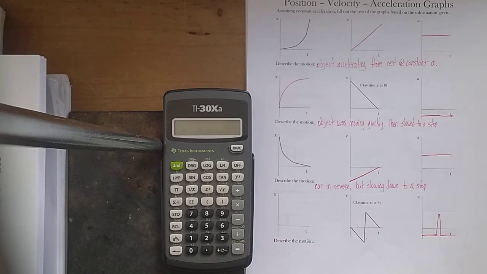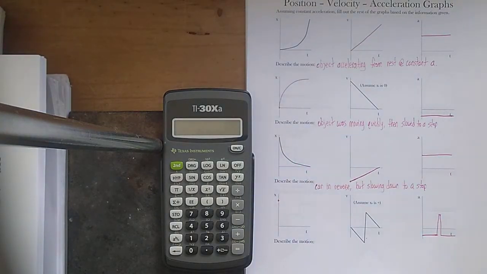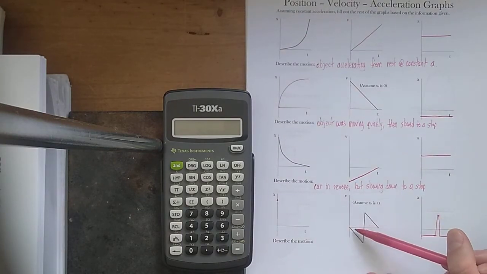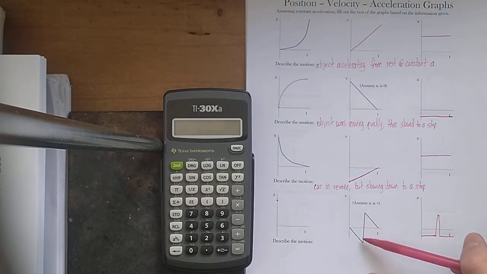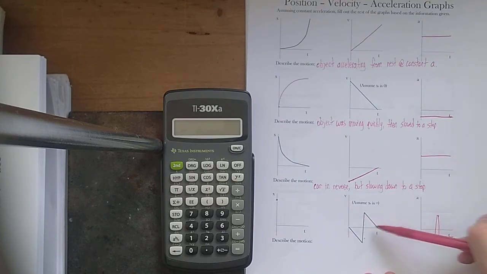We're assuming that x naught is positive. So that means x naught is going to start up here somewhere. Look at the area under the curve. This area here would be negative because it's below the x-axis. So I should expect a loss of position. Then I have a positive area under the curve here because it's above the x-axis. Then I should expect a gain in position.